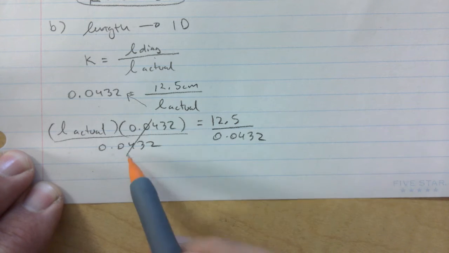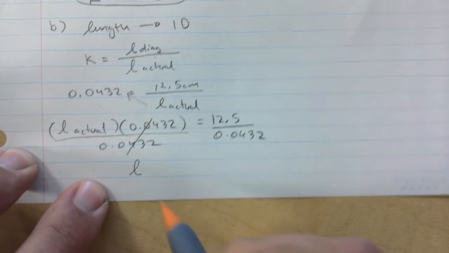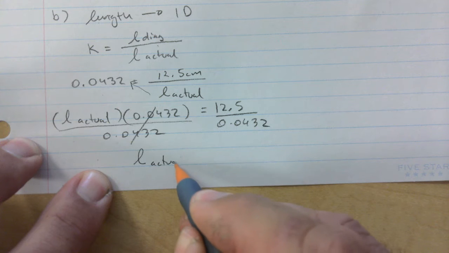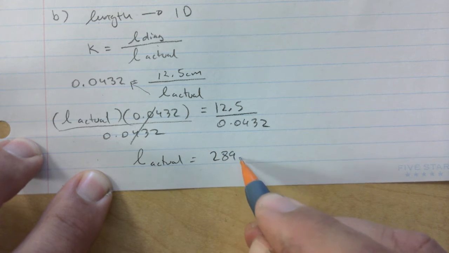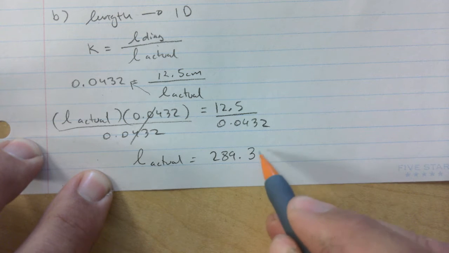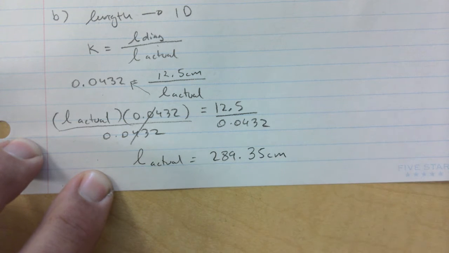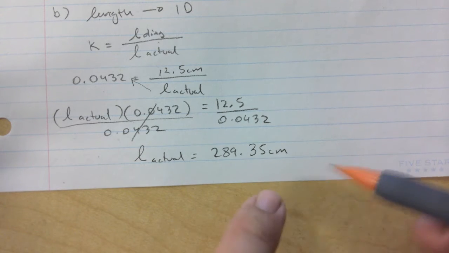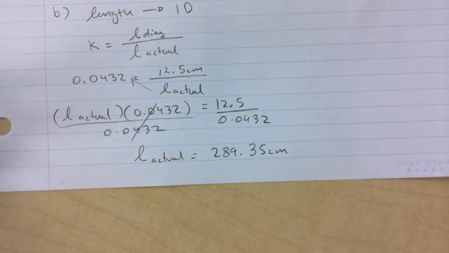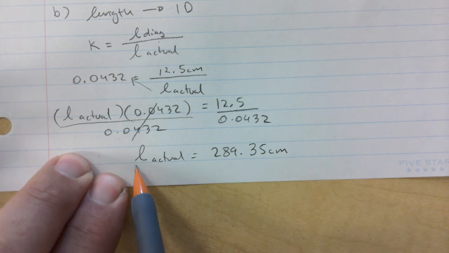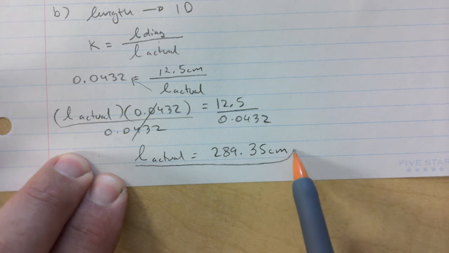Those cancel out. Length of actual is 289.35 centimeters. If it had asked you to state that in meters or yards, you just convert that. But this is what we're after.